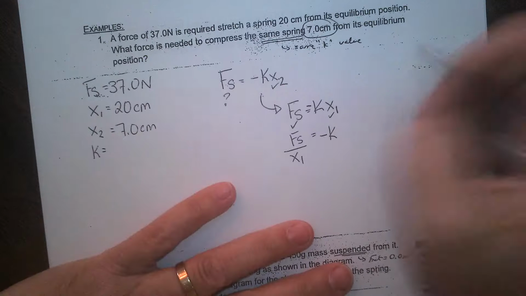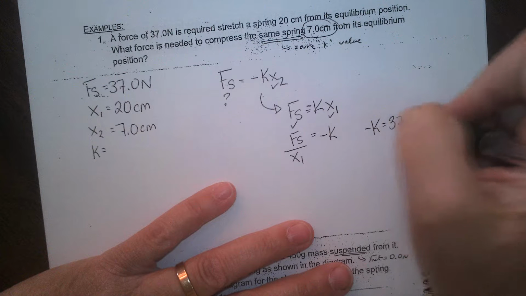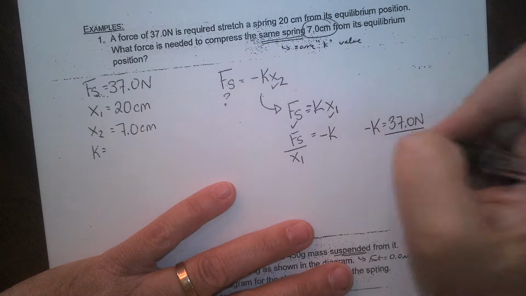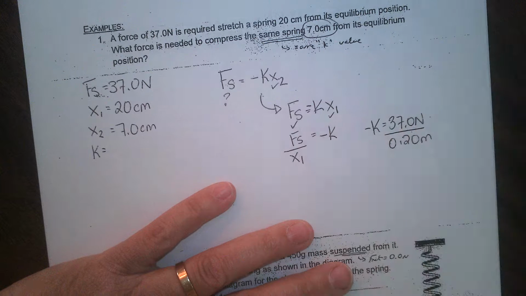And we get what value? Note that I already converted the distance. You cannot use the 20 centimeters. It has to be 0.20.